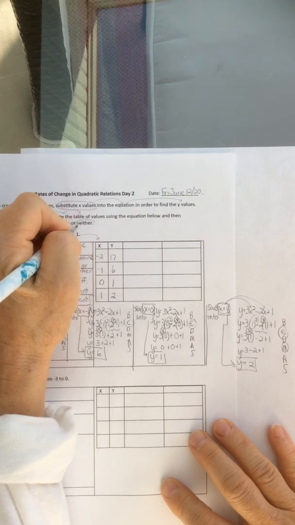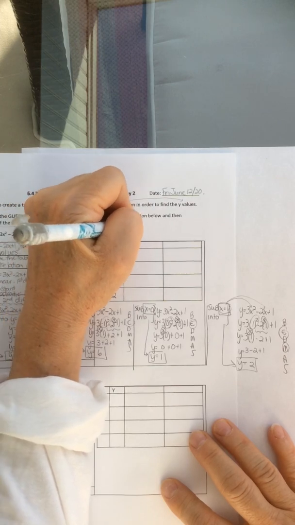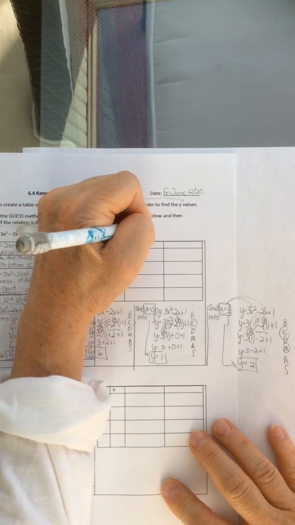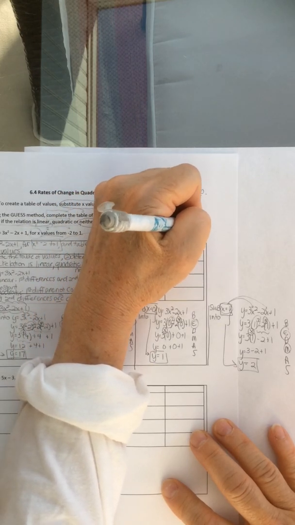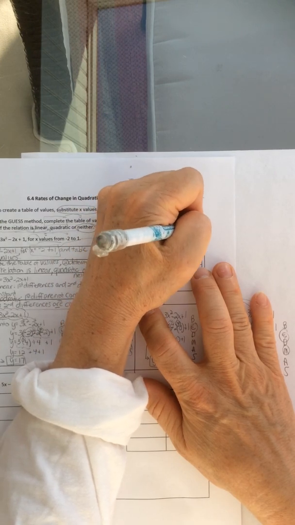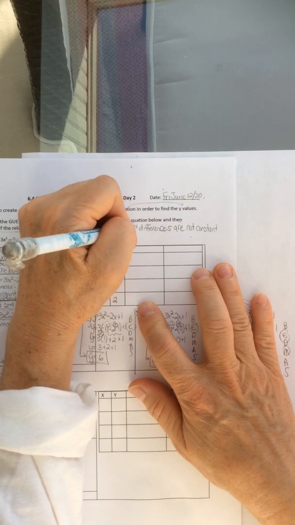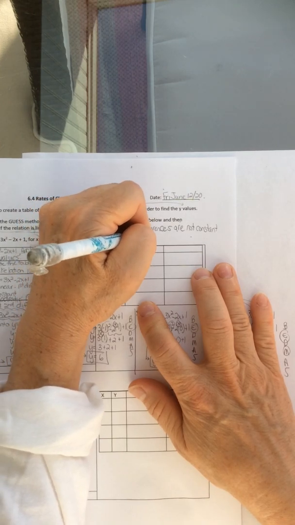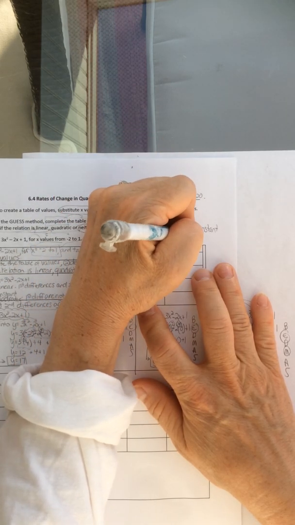If it's neither, first differences are not constant and second differences are not constant.